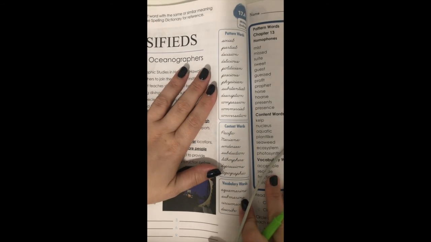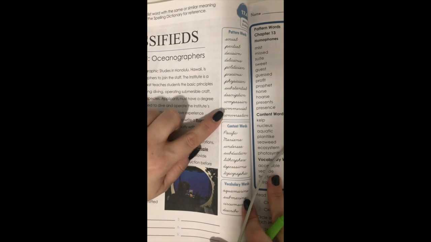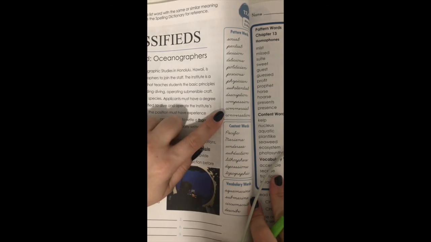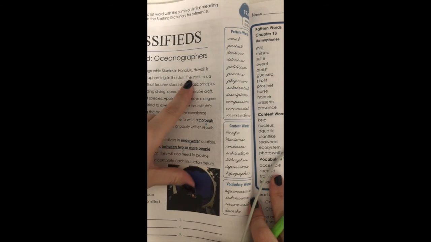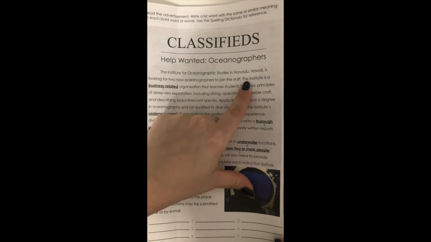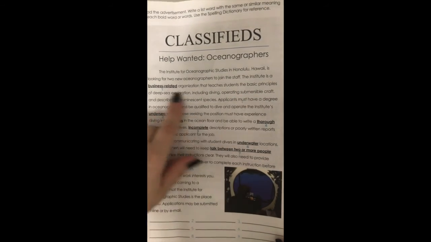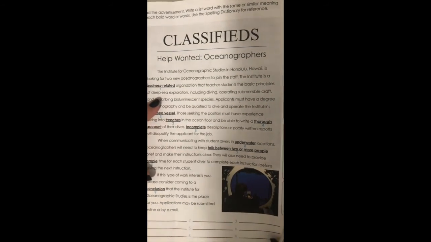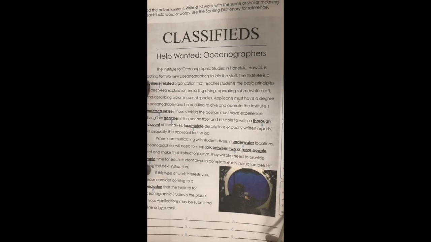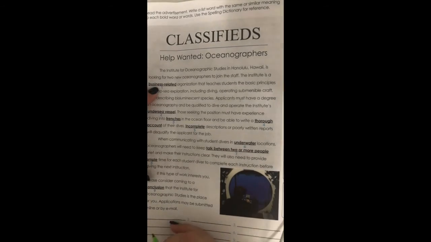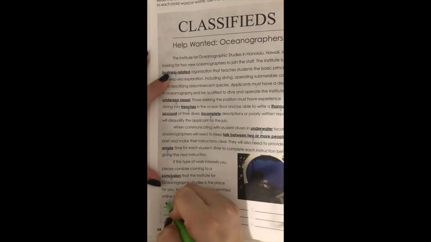So in this case, it's going to be commercial. Something that is commercial is business related. So that would make sense because here, if we were to replace it, the Institute is a commercial organization. That makes perfect sense. So we can, for number 1, write commercial here.